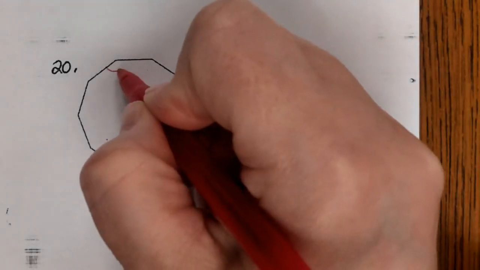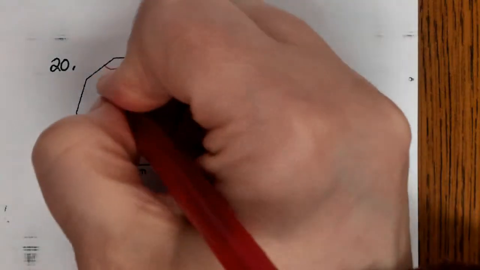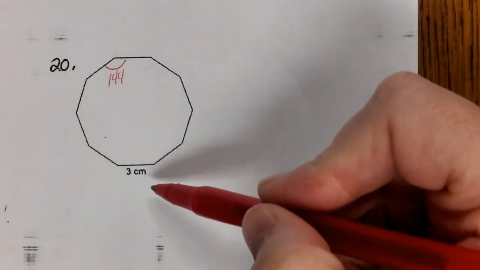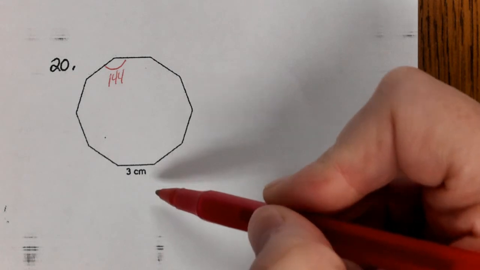It's got 10 sides, so it's a decagon. First and foremost, how many degrees are each angle in a decagon? 144. In this case, they gave us the side length. So perimeter's easy, but we don't have the apothem.